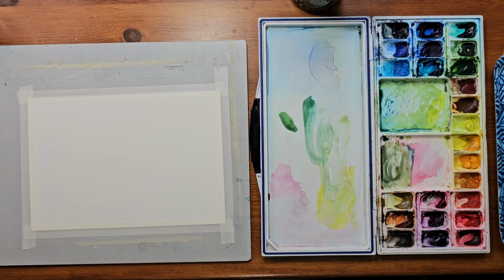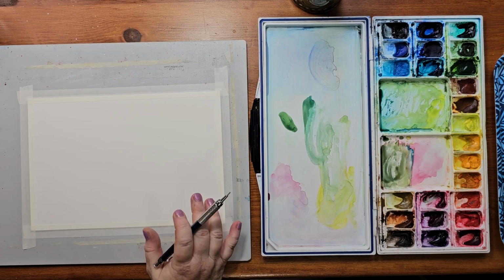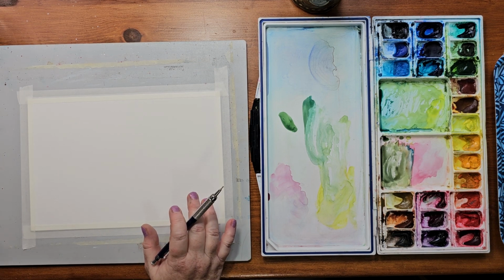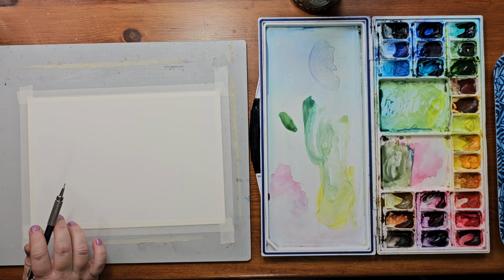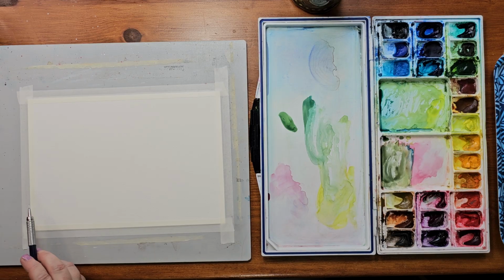I'm going to just check here and make sure, yep, you can see everything in the view of the camera, so I think we're good to go. And let's do a quick sketch. Now, looking at that reference photo, we're going to simplify things, and we're really just going to focus on this tree. So that means I'm going to zoom it in just a little bit because this is the main event.